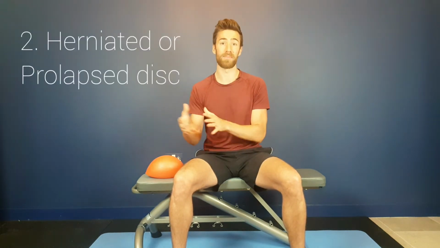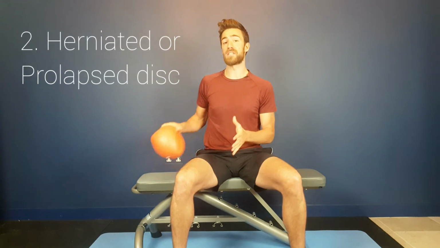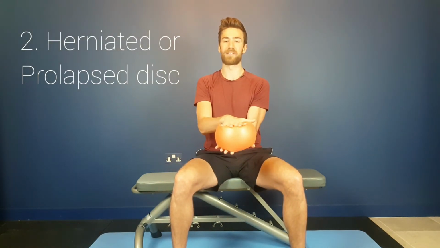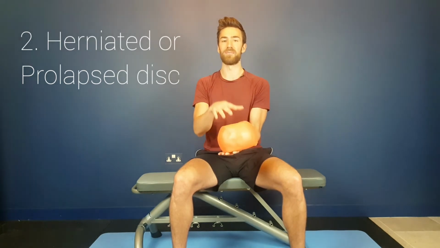Now, the second type of common low back pain is a lumbar herniated or prolapsed disc. So in between each of our 33 bones in our back, we've got donut-like discs, okay? And inside this donut is some jam.